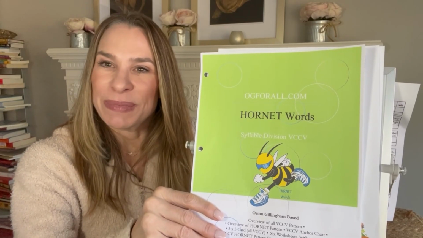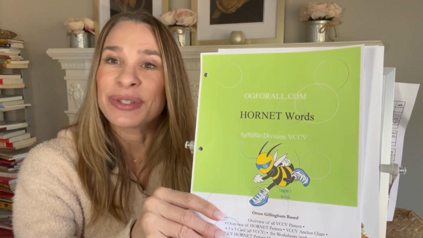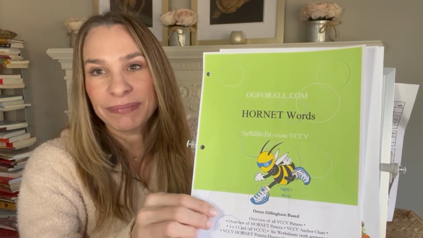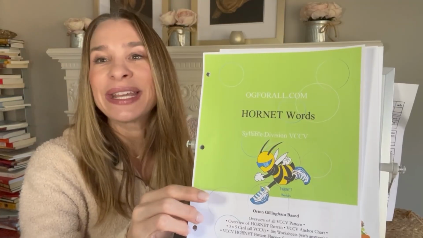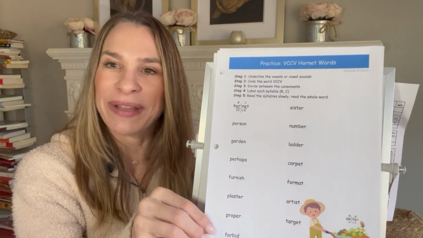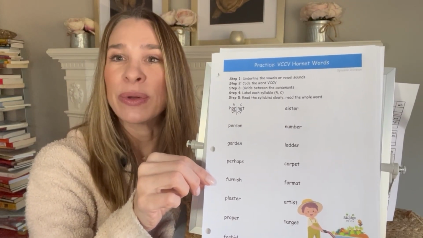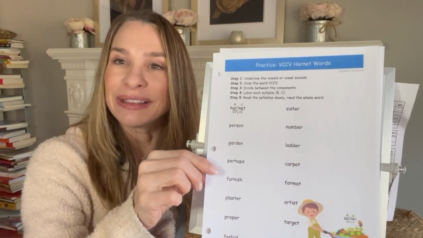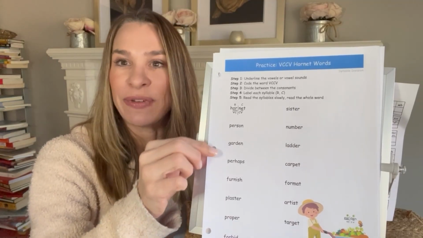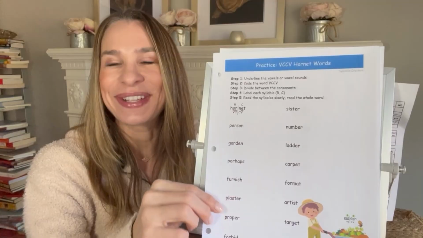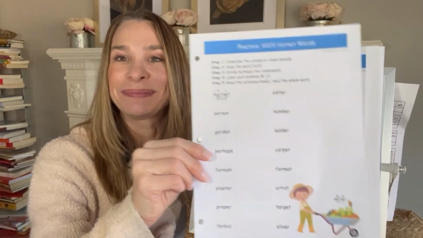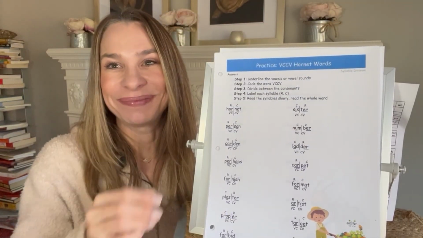Let's go through some activities to do with students to practice Hornet words. This is a packet that I have on my website, and there's one for all 4 division patterns. First, we would have students go through and divide words. They would underline the vowels, divide between the two C's, label each syllable, read each syllable slowly, then fast. So first activity with answer sheet.